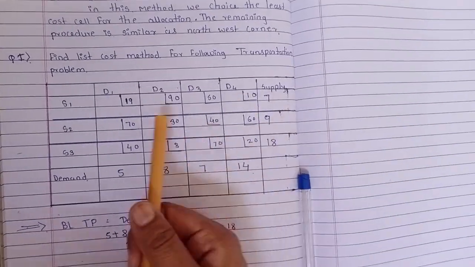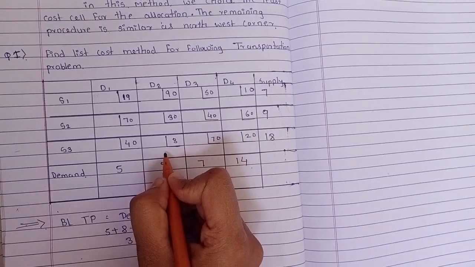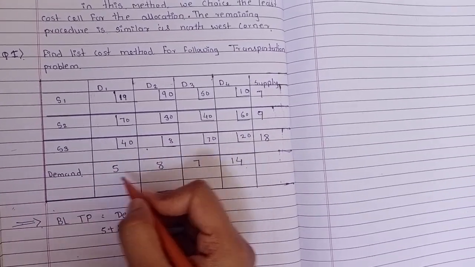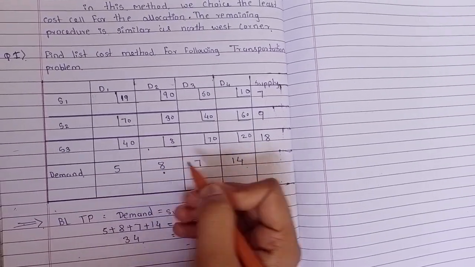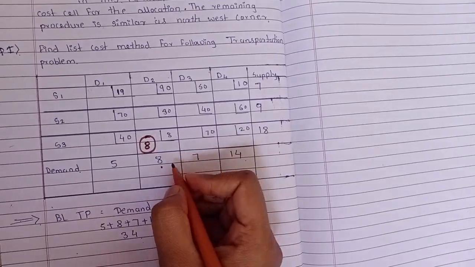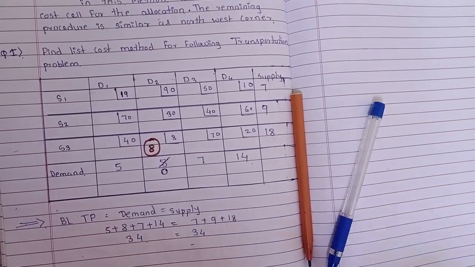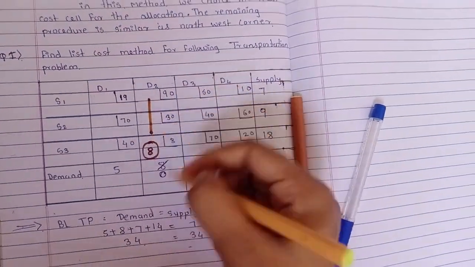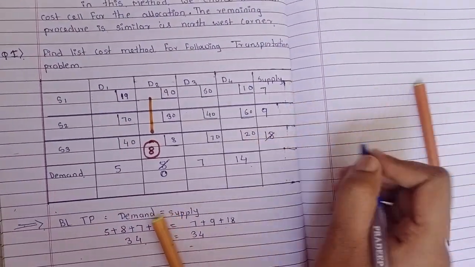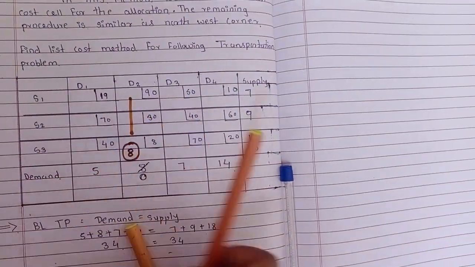So first we check among the 12 cells which has the minimum cost. Here the minimum cost in this table is 8. So we make the first allocation here. The demand of this cell is 8 and the supply is 8, so we make the allocation of the minimum value, that is 8. Now this 8 gets cancelled and it remains 0. So we cut down these two cells and subtract this 8 from the 18. Now it remains 10. So now these 3 cells get cancelled.